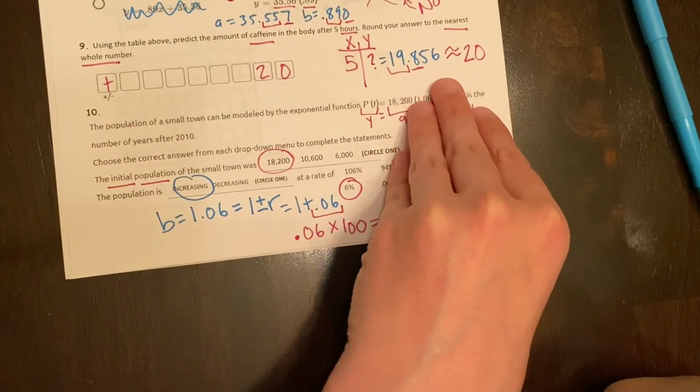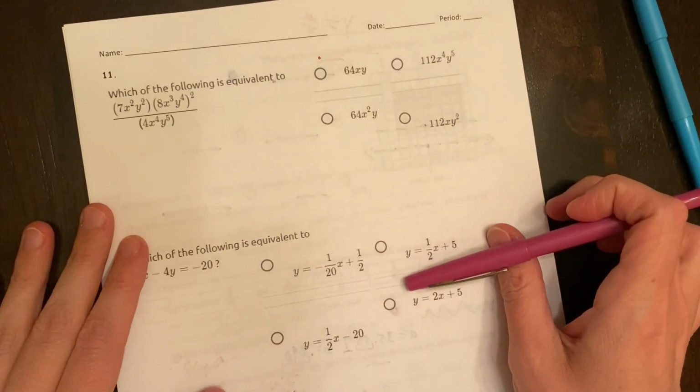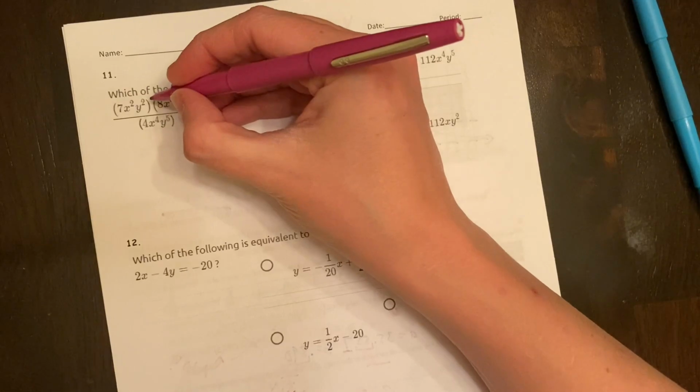Okay, I think we have 2 more and then we are done. Okay, last 2. Everybody does really well on these, so just remember the tricks.